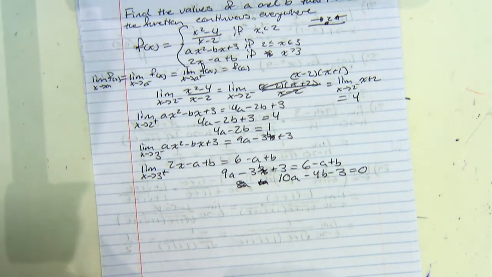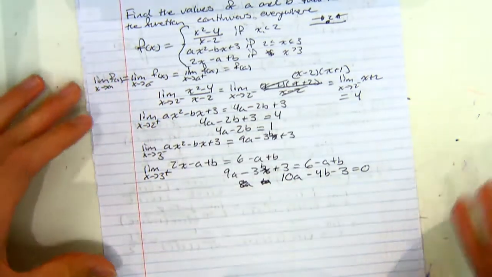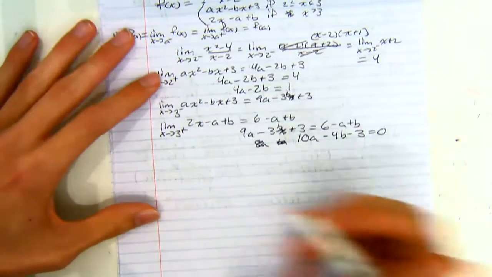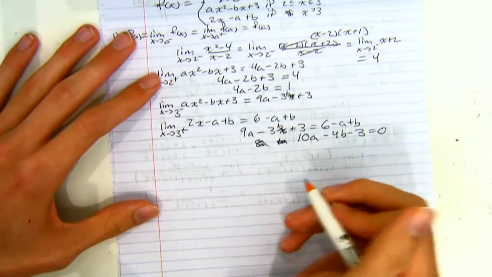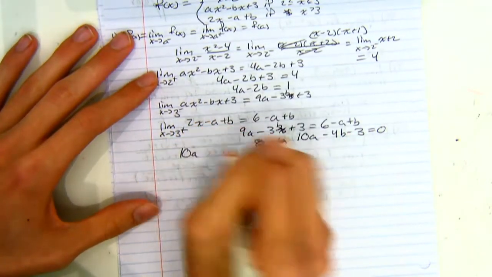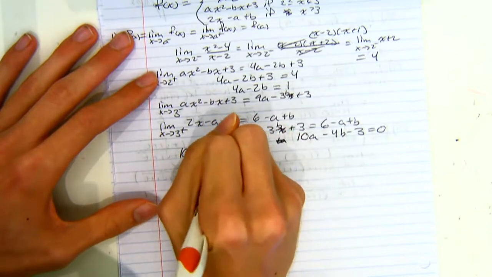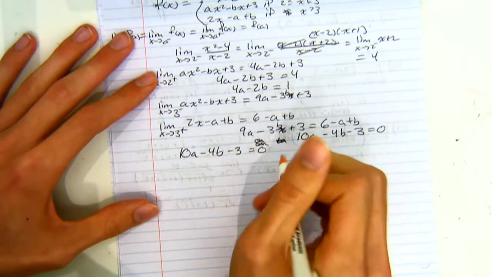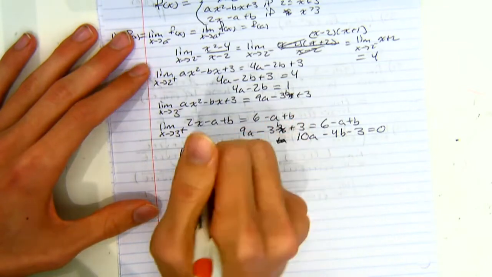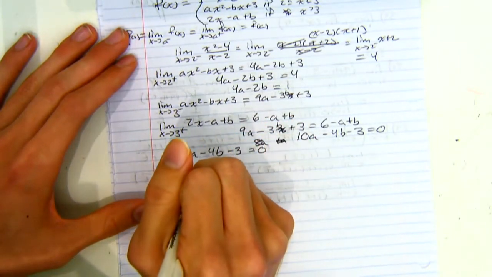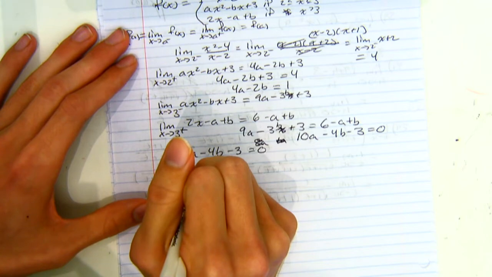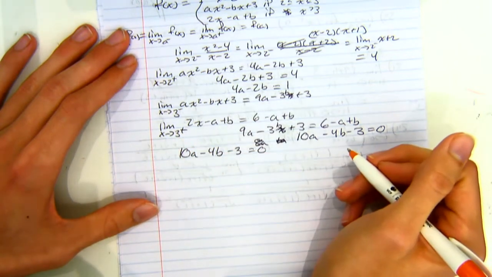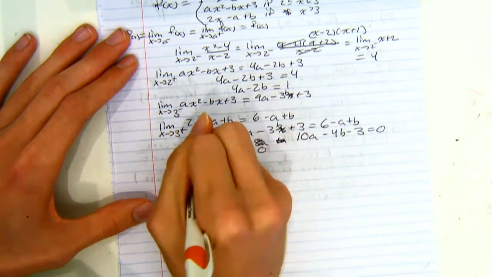Okay. So now we just basically have a system of equations, and however you want to solve it, it's up to you. You can use substitution or something, but I'm just going to go ahead and solve it like this.